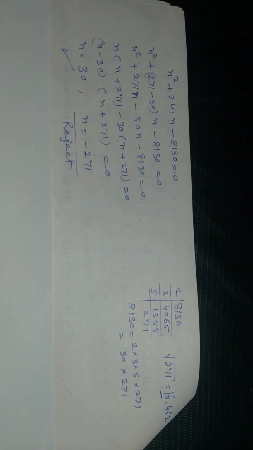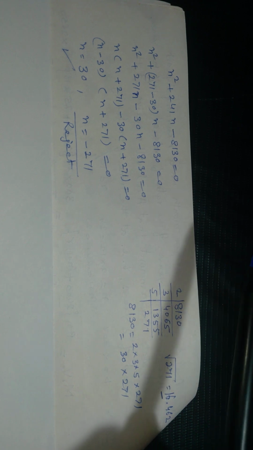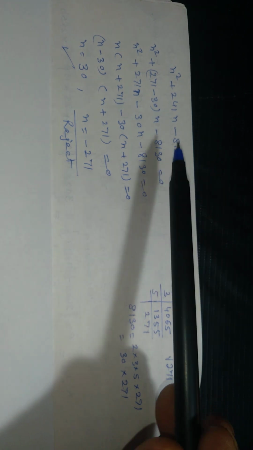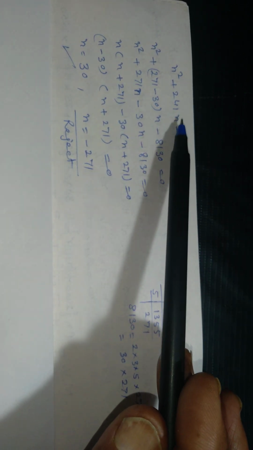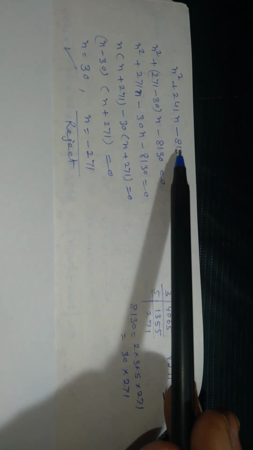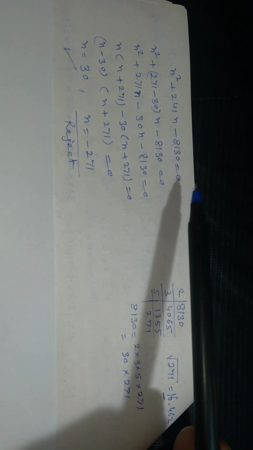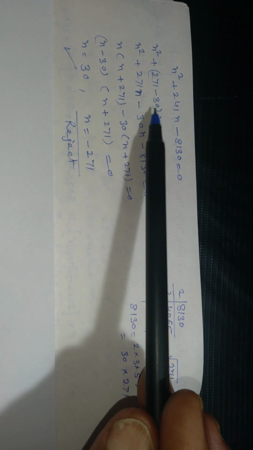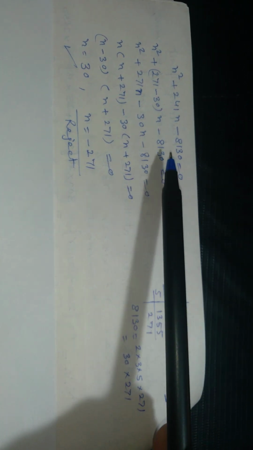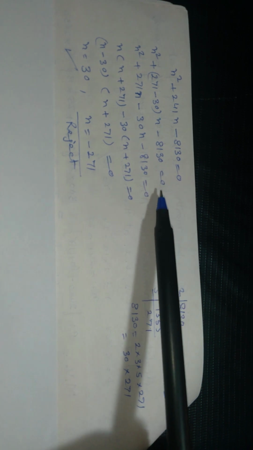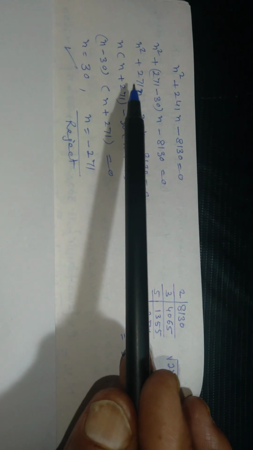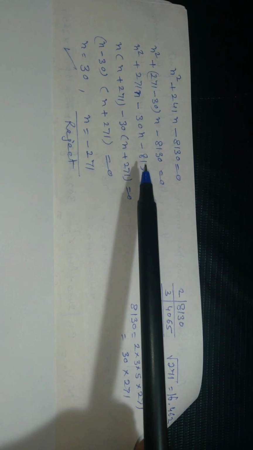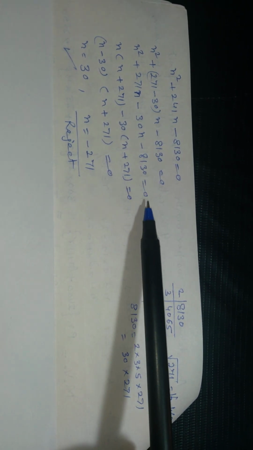This quadratic equation can be solved by some other way, or second method you can say. n square plus 241 n minus 8130 equal to 0. n square plus 271 n minus 30 n minus 8130 equal to 0.